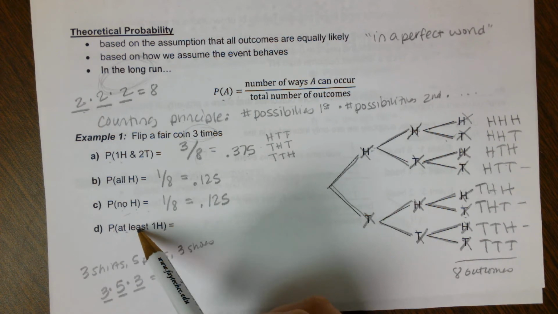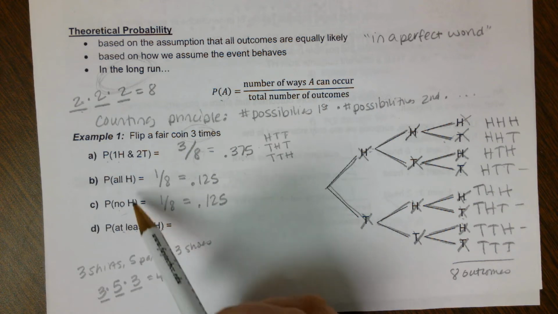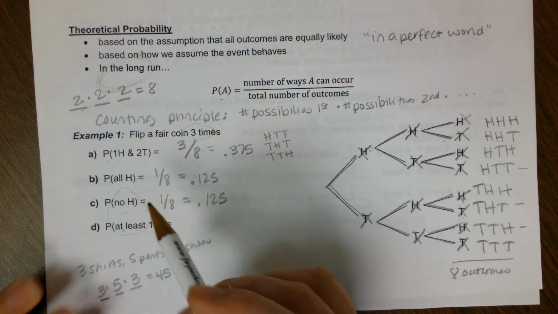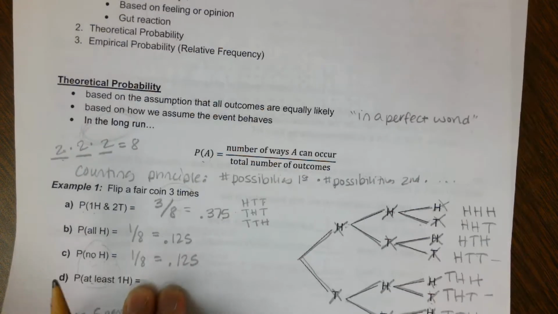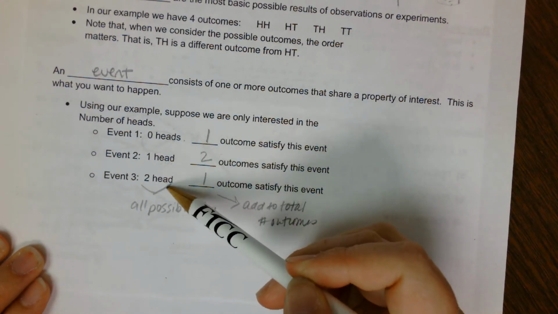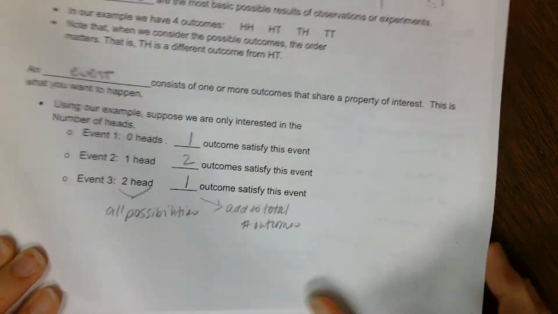And note what I said at the beginning, that when you have events that encompass everything that could happen, so here, it was either 0, 1, or 2 heads, right? Which means all of these had to add up to the total number of outcomes. Well, same thing here.